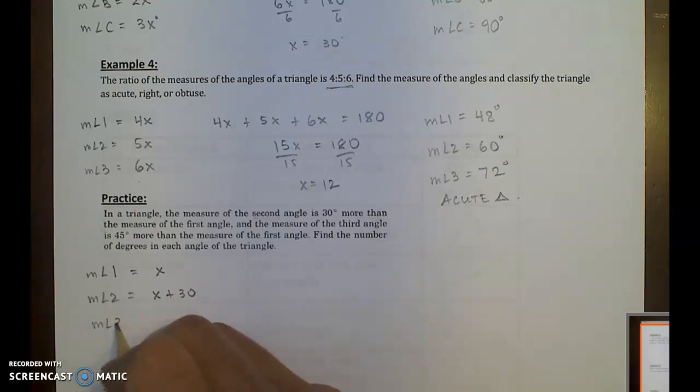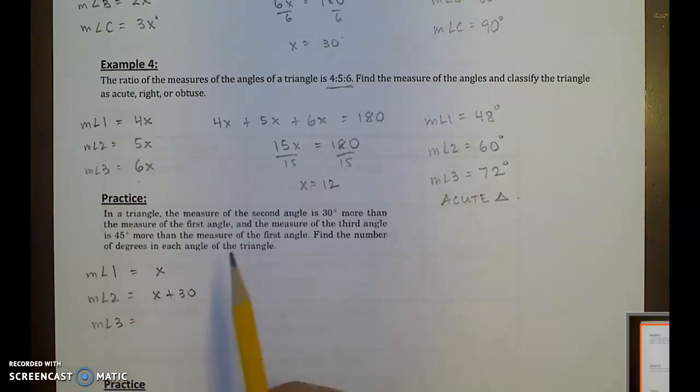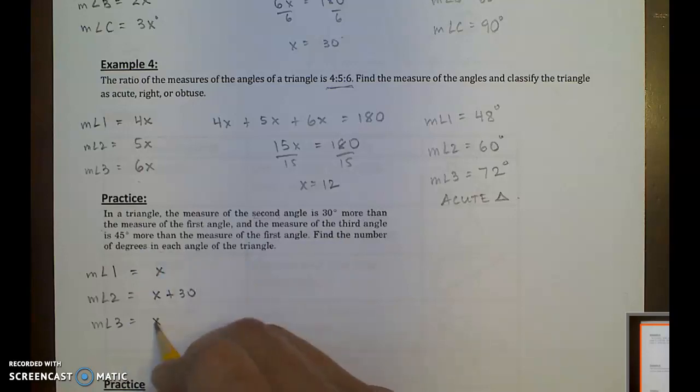The measurement of angle 3. So it says here the third angle is 45 more than the first. So again, we're going to take the first angle, which is x, and add 45.